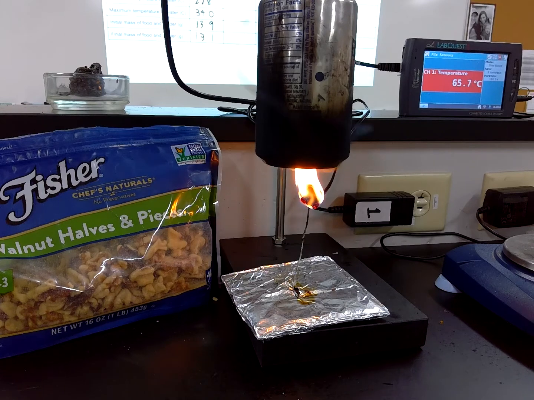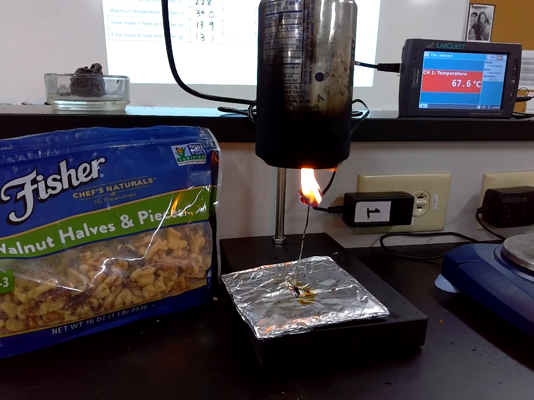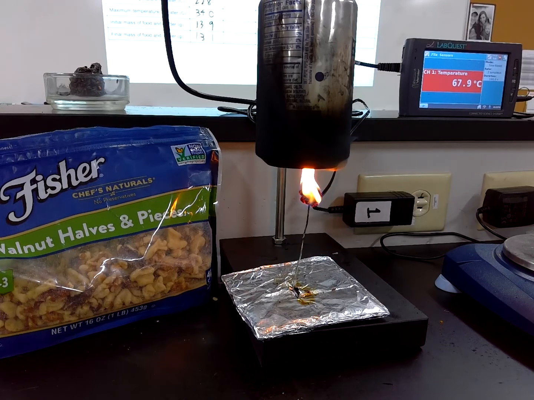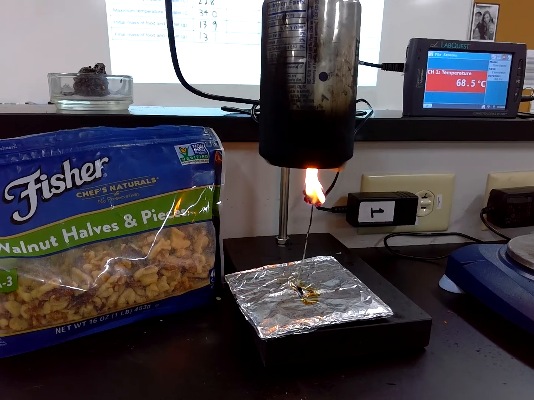Usually in class, we have the students blow out the food if it goes above 60 degrees Celsius, just because we don't want the can getting dangerously hot, but we'll let it go. See what happens.